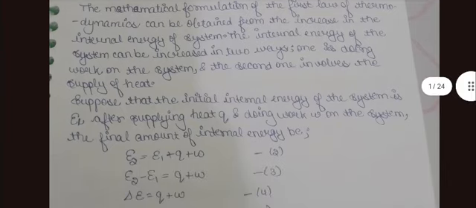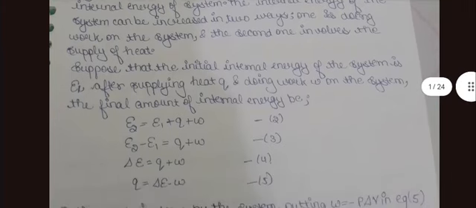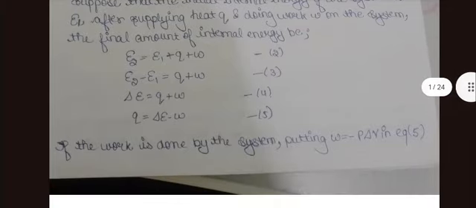Suppose that the initial internal energy of the system is E1. After supplying heat Q and doing work W on the system, the final internal energy E2 equals E1 plus Q plus W. E2 minus E1 equals Q plus W. So ΔE equals Q plus W. Q equals ΔE minus W.